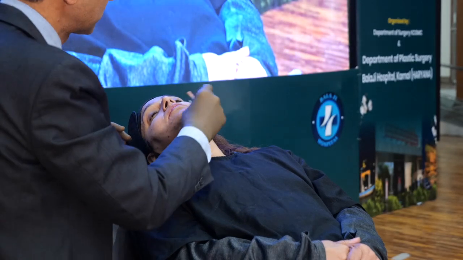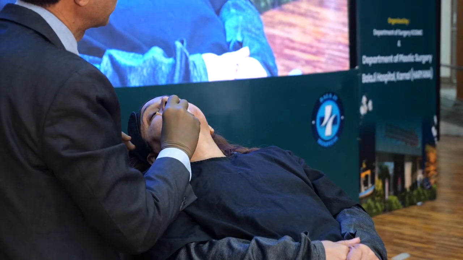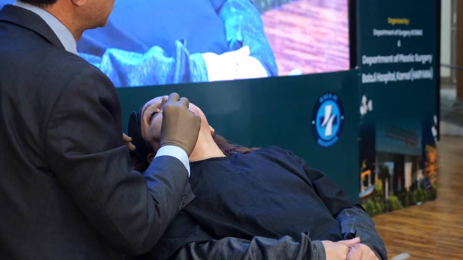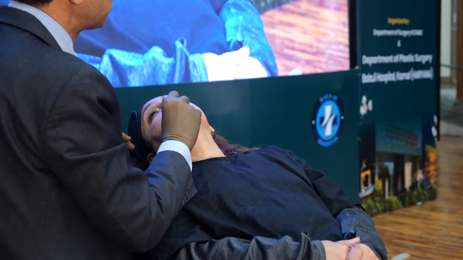To avoid vascular complications, it was supposedly said that either you inject subdermal or you inject on the periosteum. Those are the safest rules. The subdermal is subcutaneous.